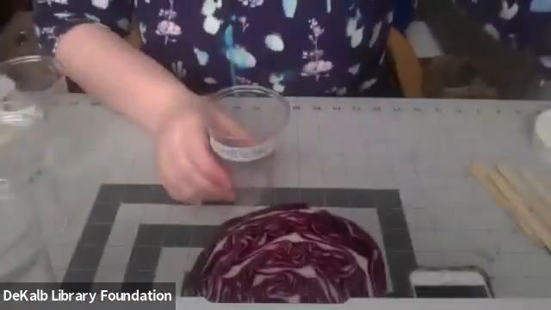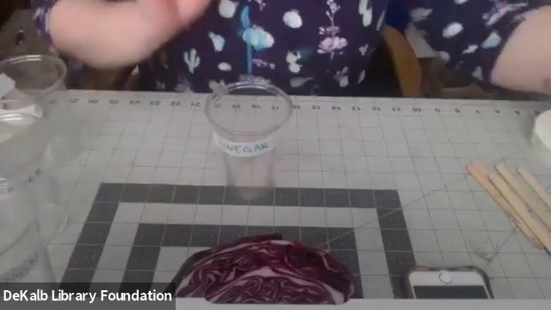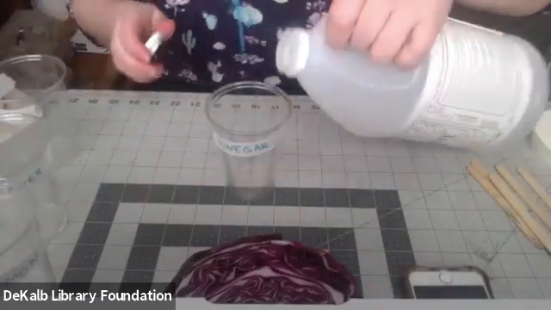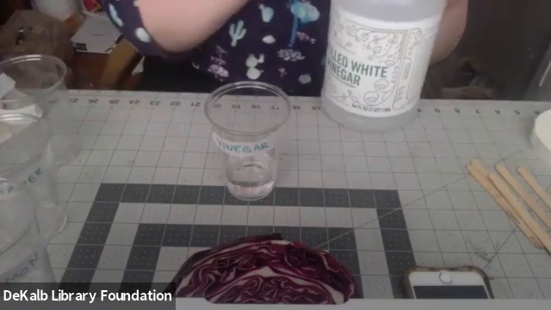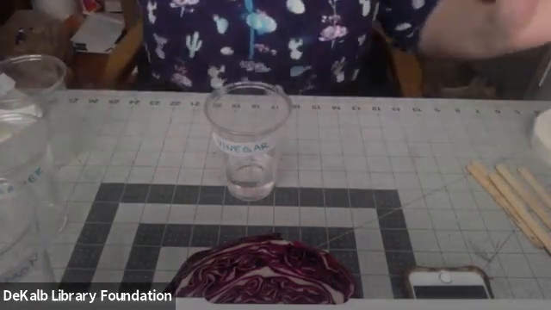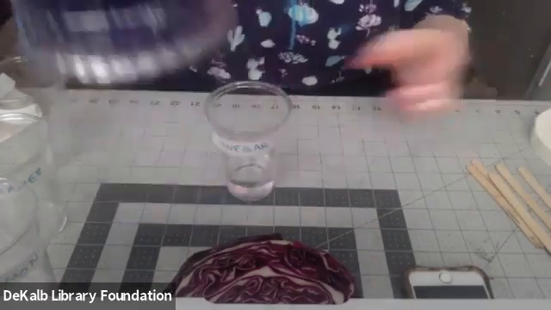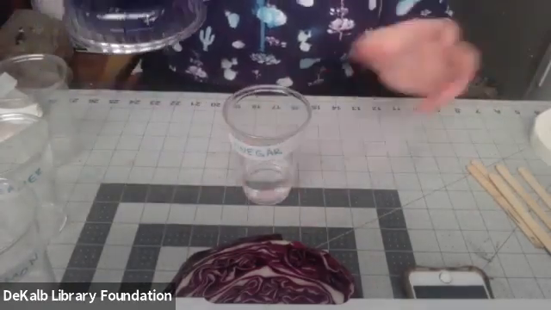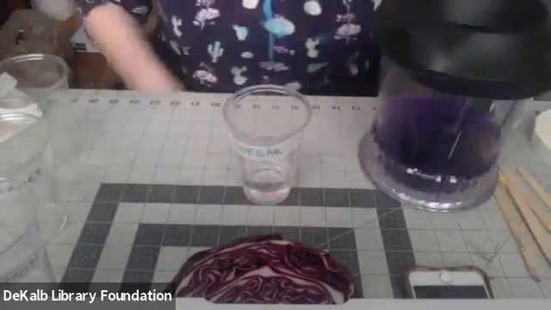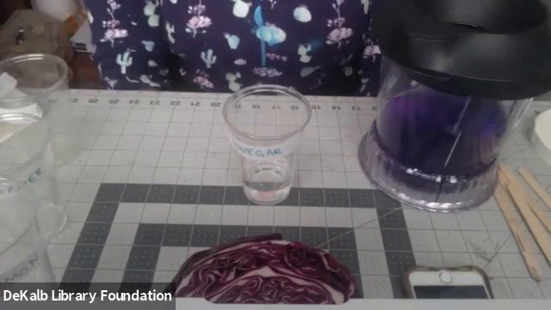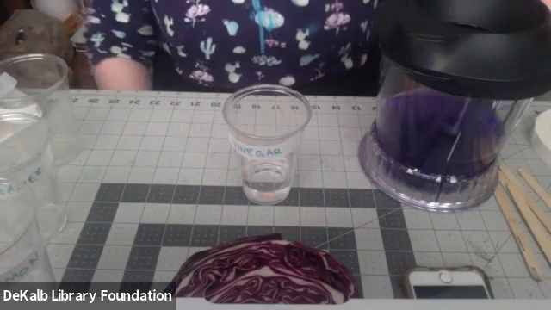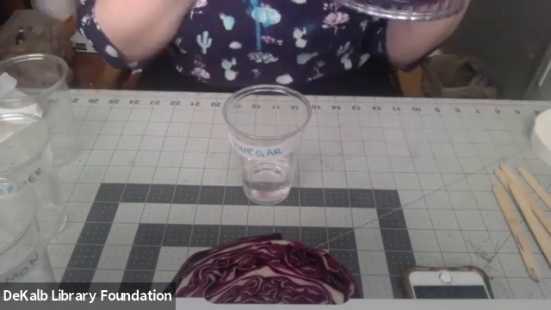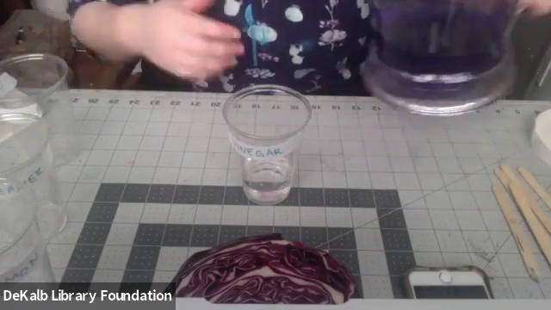So let's start with our vinegar. I'm going to pour a little bit of vinegar into this cup. You can see it's nice and clear. I'm going to add this beautiful blue liquid to it, and we're going to see what color our vinegar turns. If it turns pink, then we know that it's acidic. And if it turns green or yellow, then we know that it's basic. You guys ready? If it stays this blue color, that's how we know it's a neutral.